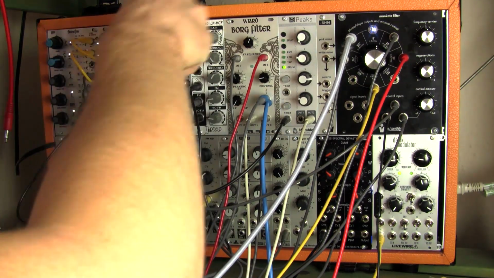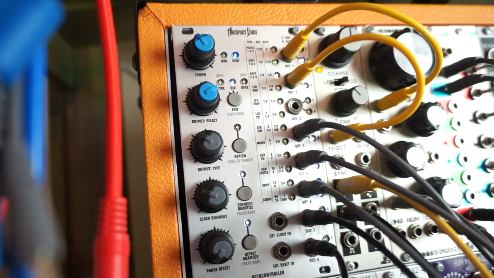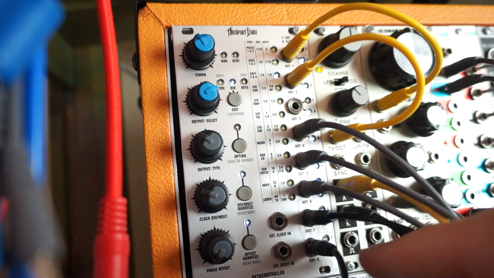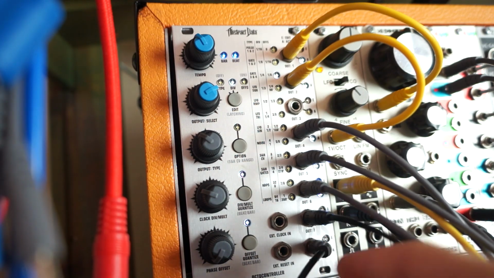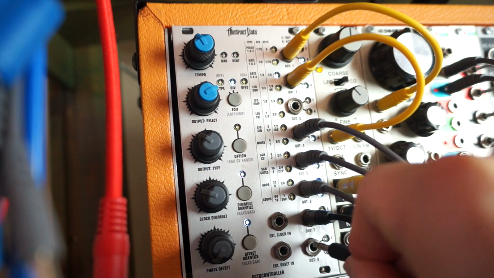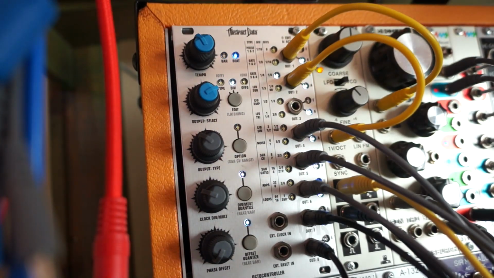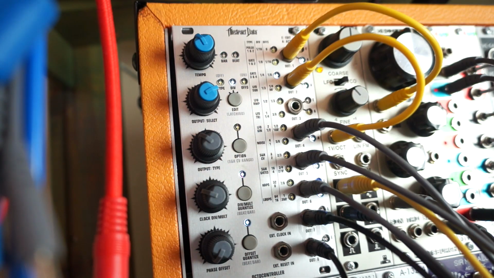And that's just a square wave into the Borg filter, and then the cutoff is being modulated by this output here. I don't know if you can see that. So this number 8 output is on an LFO, and that is modulating the cutoff frequency of my filter for this bass patch. Combined together, they sound like this.